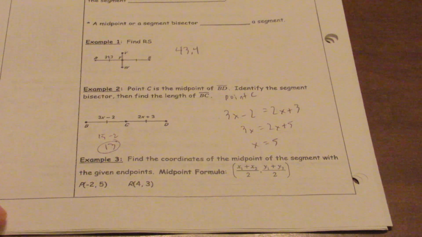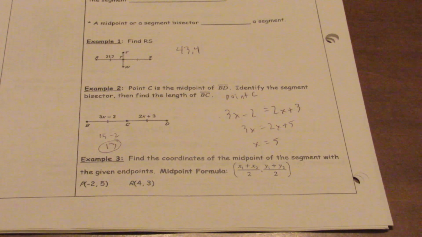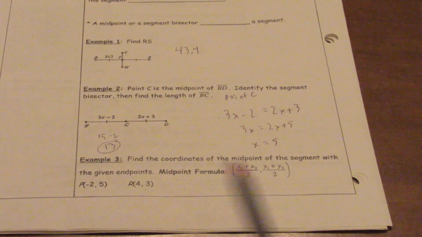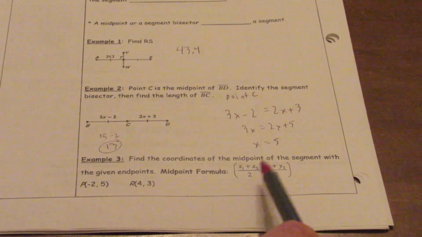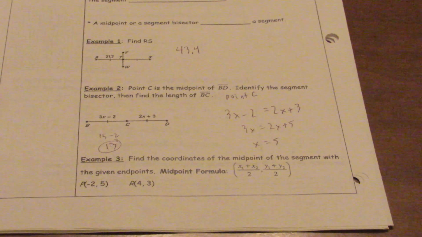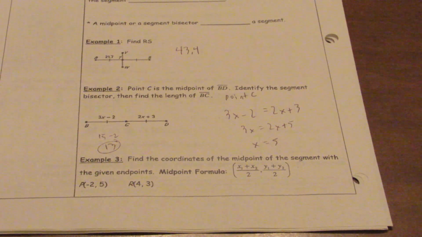Example 3. Find the coordinates of the midpoint of the segment with the given endpoints. And it gives me the midpoint formula right here. x1 plus x2 over 2, y1 plus y2 over 2. It doesn't actually matter which one you pick as x1 and x2, y1 and y2 as long as you're consistent.